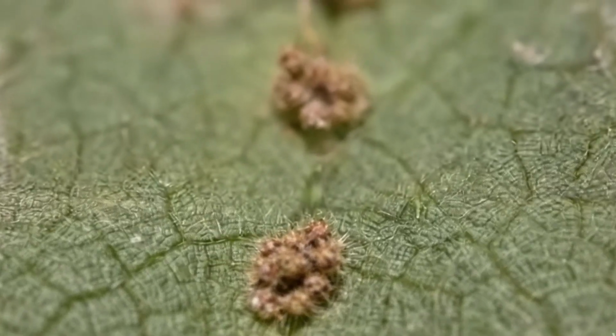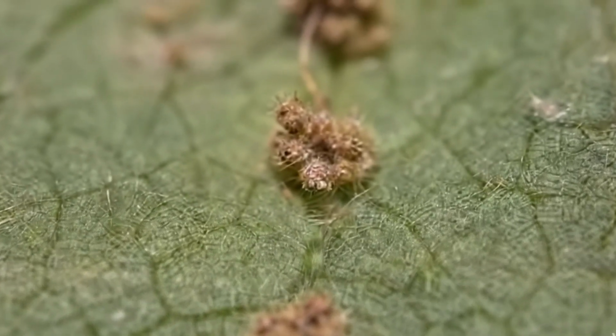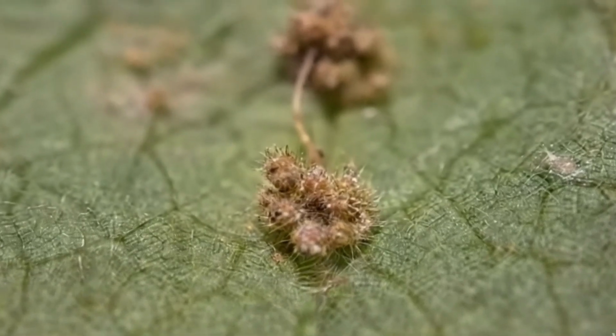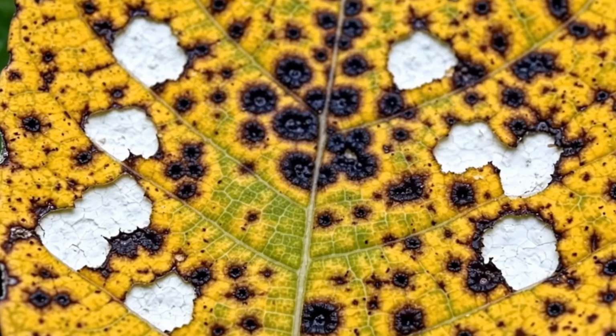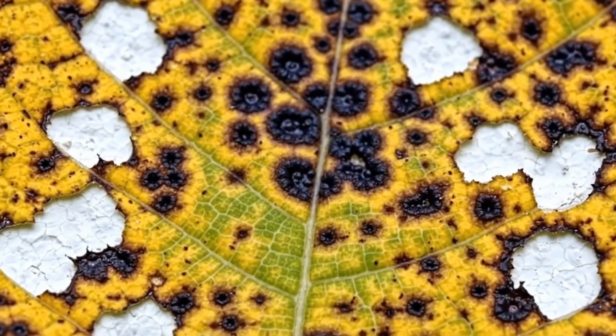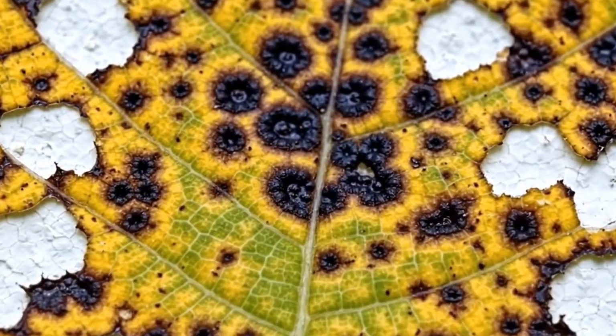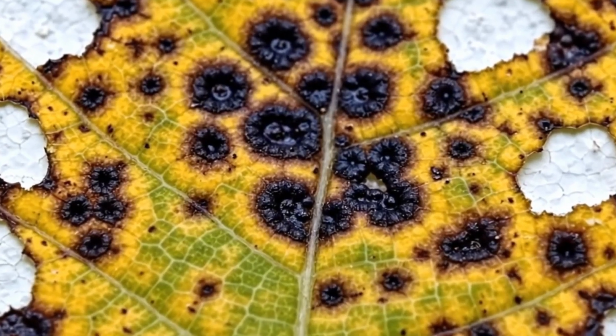Recognizing early signs can help protect your plants. This type of condition is often associated with Phakopsora pachyrhizi. Symptoms often start on the lower portions of the plant and progressively move upward, primarily affecting new leaves.